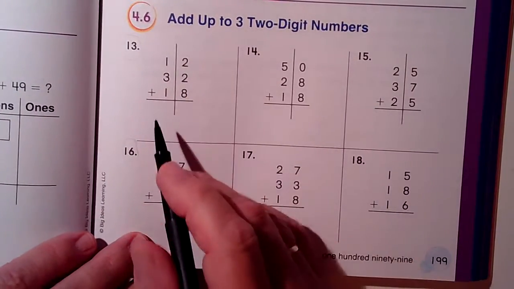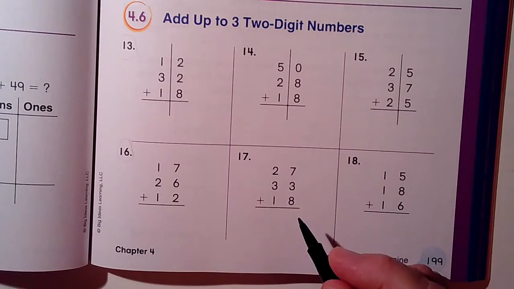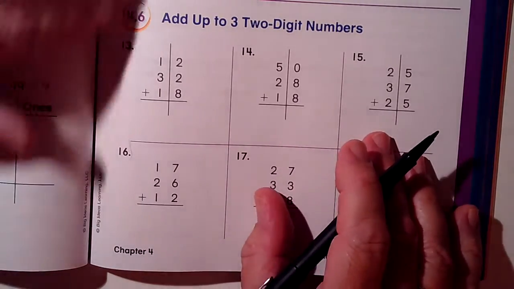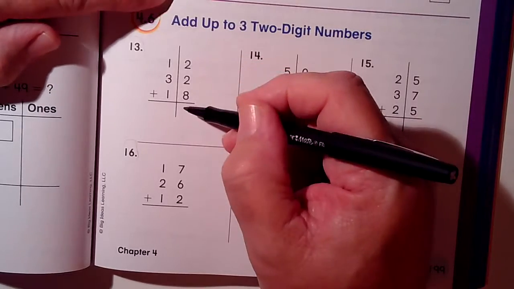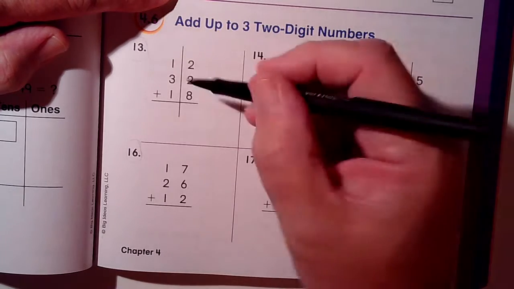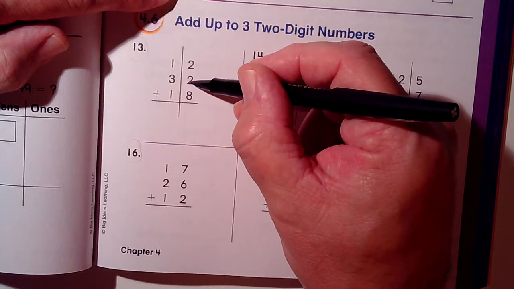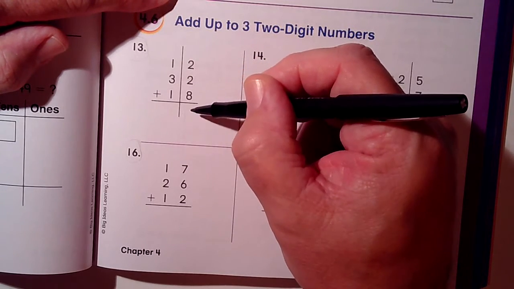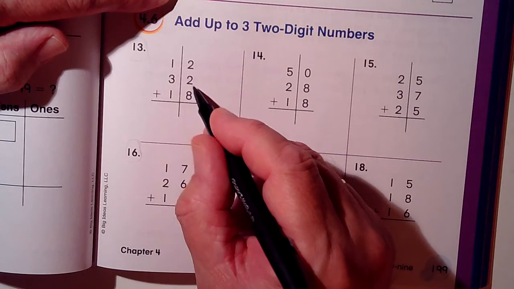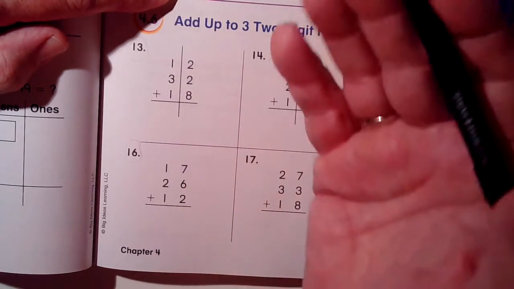In 4.6, we learned to add up to 3 2-digit numbers. And this one I like a lot because you get to decide. It is up to you. You get to decide how you want to do it. And remember, when we're adding, we can add in any order. So I can say 2 plus 2 because that's a double. 2 plus 2 is 4, and then I add that 4 to the 8. Or another way, I can say 2 plus 8. Oh, look at that. 2 plus 8 equals 10.